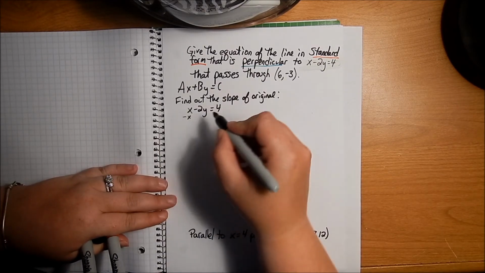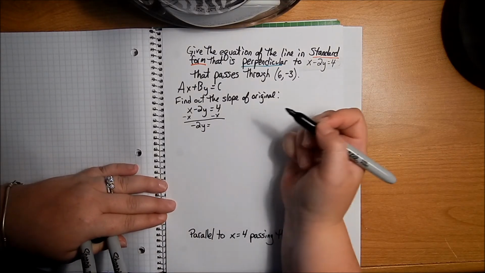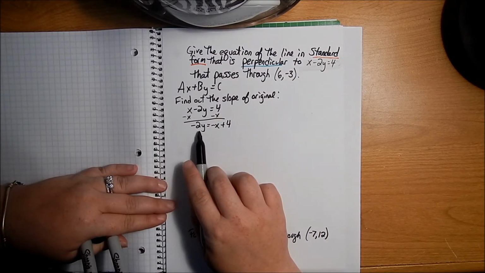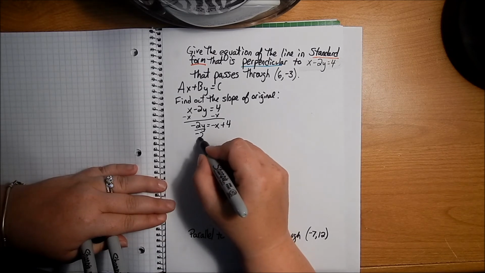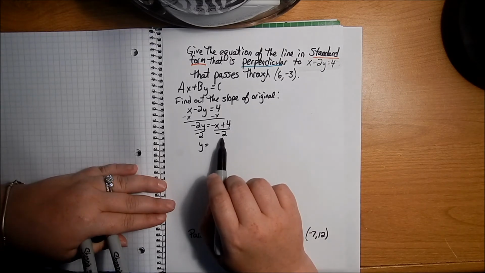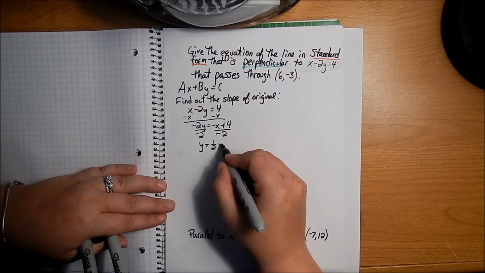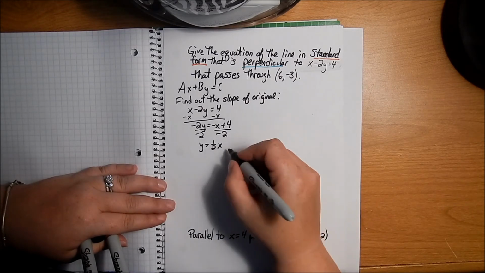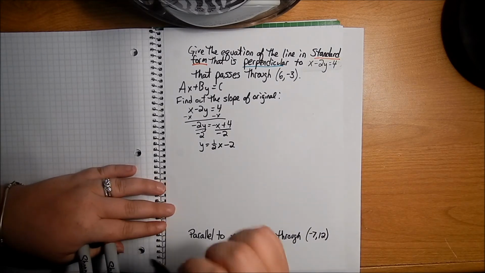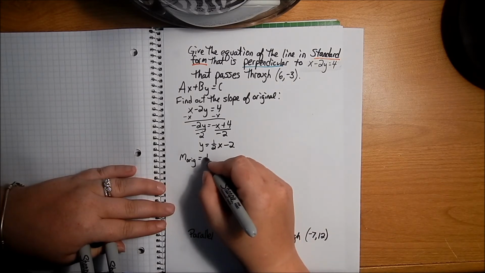I'll have to move the x over. So now I have a negative 2y, and remember we want to write the x term first, so I'd write negative x plus 4. And now I have to get the y by itself, so I'd divide both sides by a negative 2. So now I have y equals, now I have a negative x over negative 2. So negative over negative is a positive, but I'm going to write it as 1/2 x. And then 4 divided by negative 2 is a negative 2. Now I know the slope of this line. So the slope of my original line is 1/2.